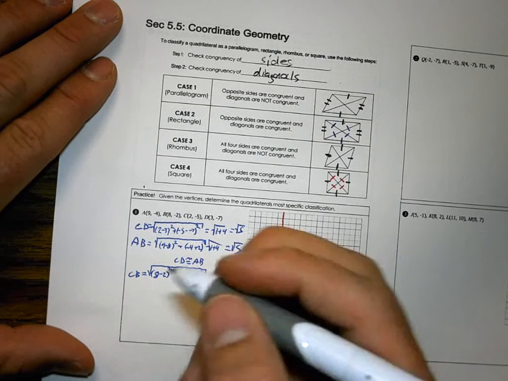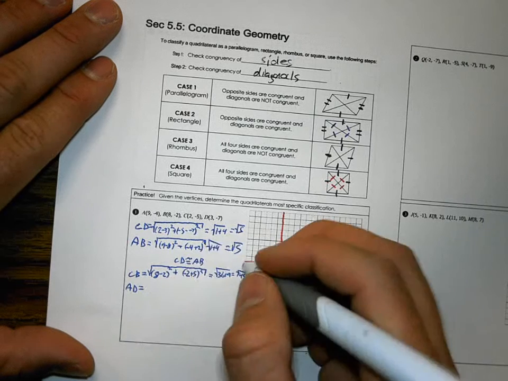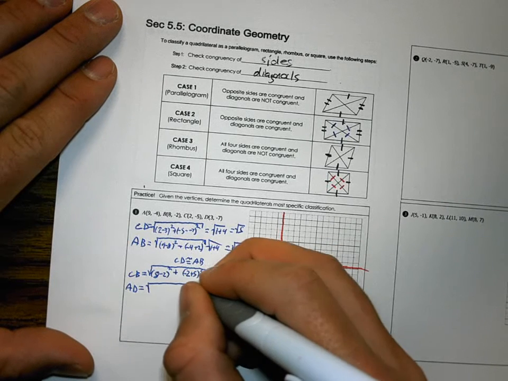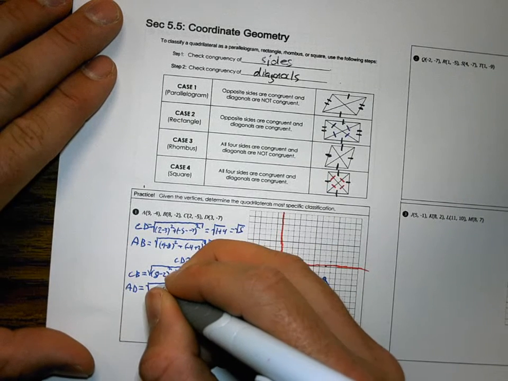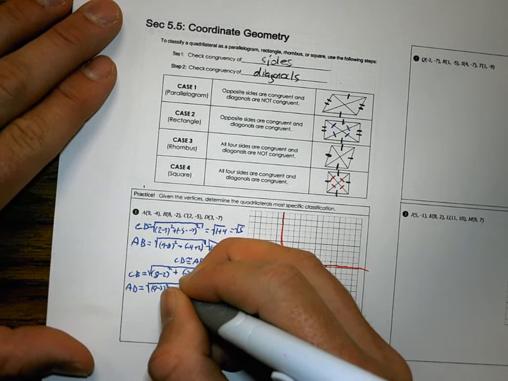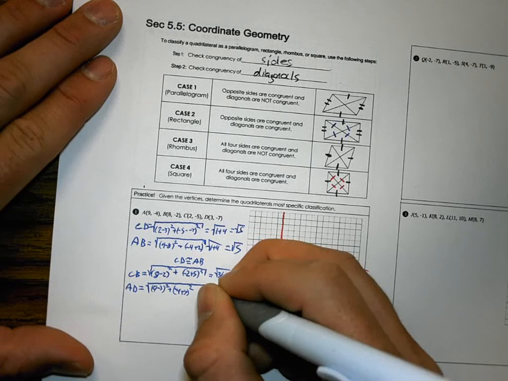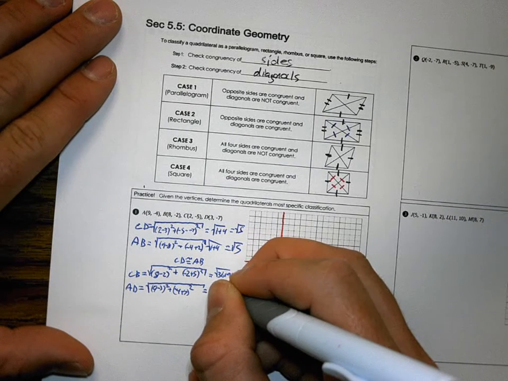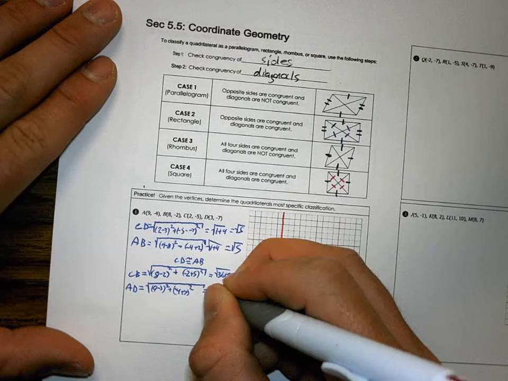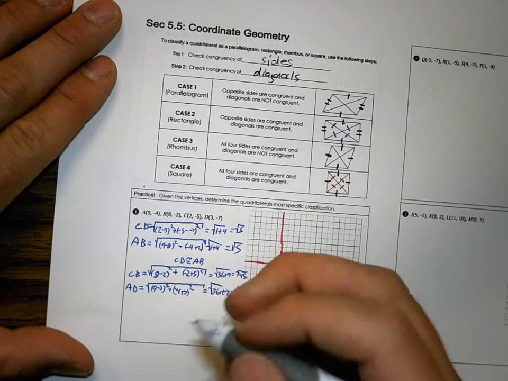Now I want to find the length of AD. Nine minus 3 squared plus negative 4 plus 7 squared, and I get 36 plus 9 equals the square root of 45. So I know that CB is congruent to AD.